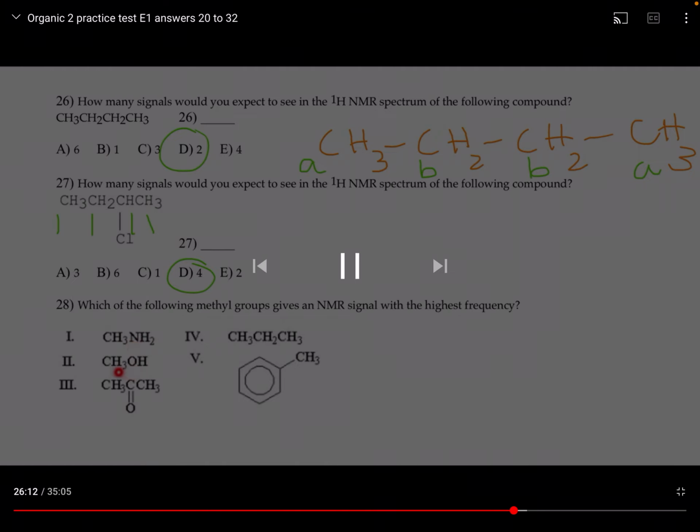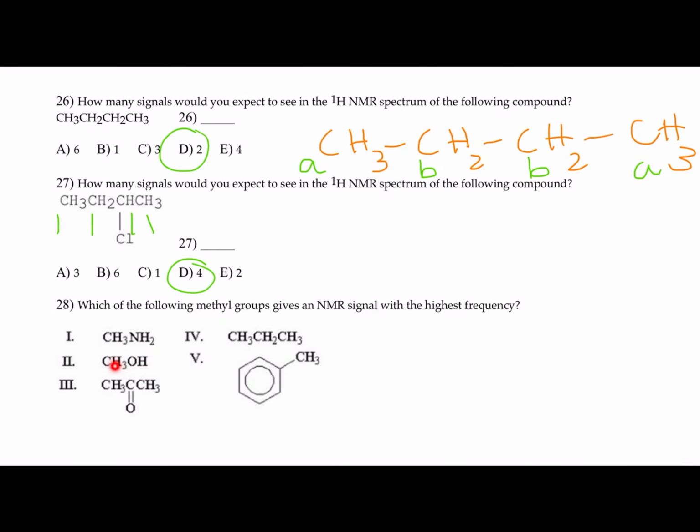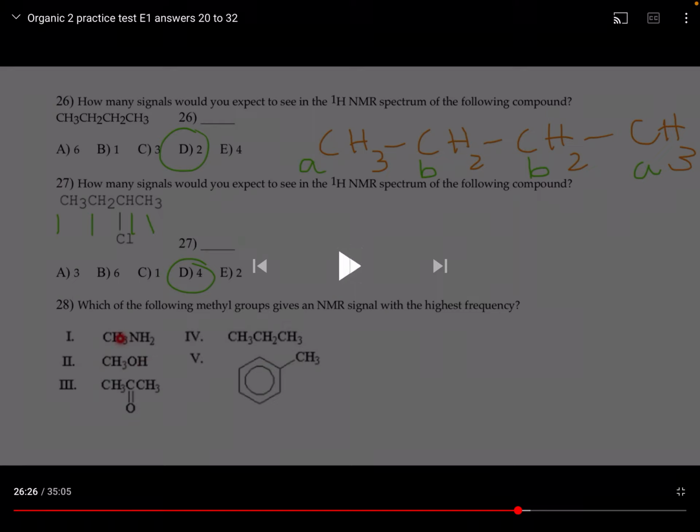Okay. So the next one, 28, which of the following methyl groups gives NMR signal with the highest frequency? Meaning which one gives us the signal most downfield or higher frequency. So we are looking at the methyl signal. So you have to see which methyl group is closest to the most electronegative atom.